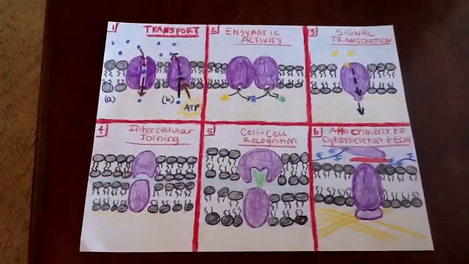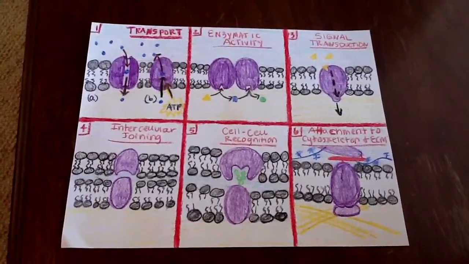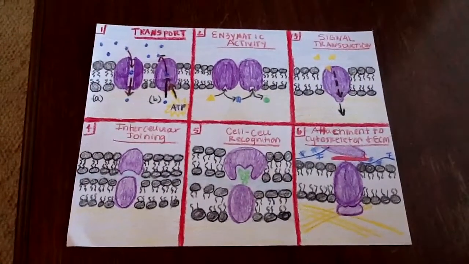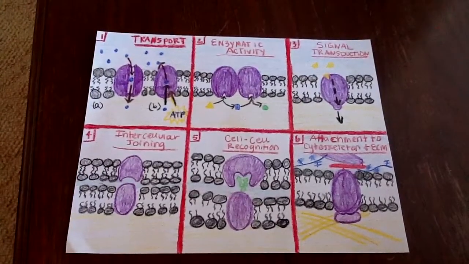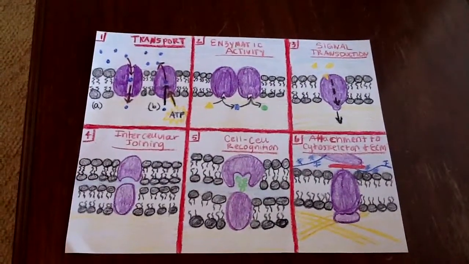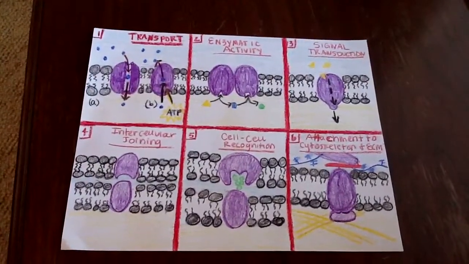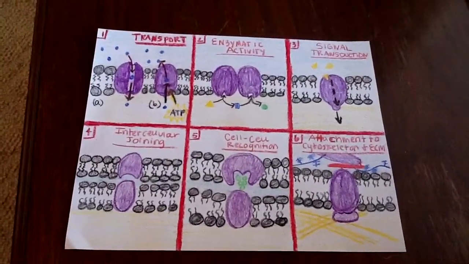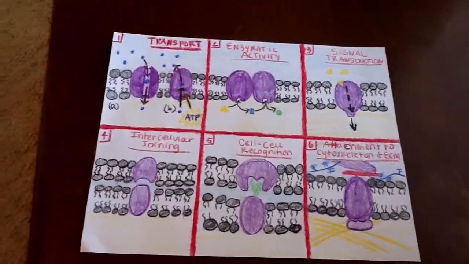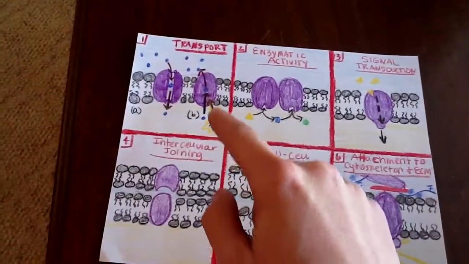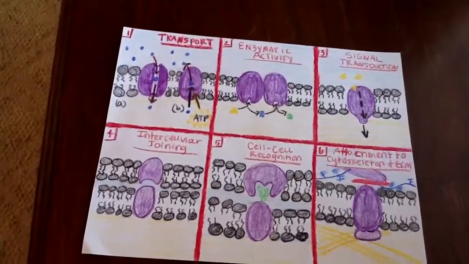So for number 1, that one demonstrates transport, and basically what happens here in part A is that a protein that spans the membrane may provide a hydrophilic channel across the membrane that is selective for a particular solute. And then for part B, some transport proteins hydrolyze ATP as an energy source to actively pump substances across the membrane. So you can see the ATP goes in and acts as an energy source.